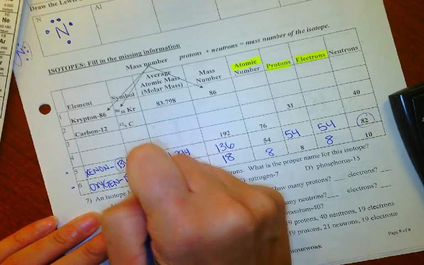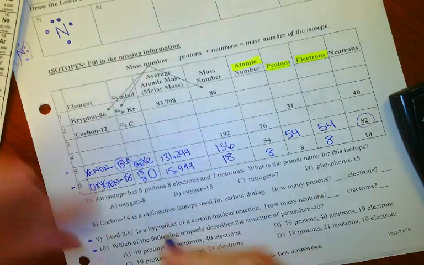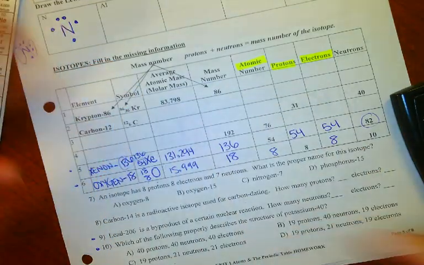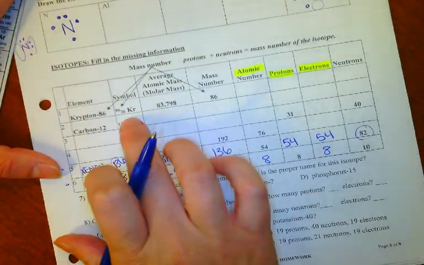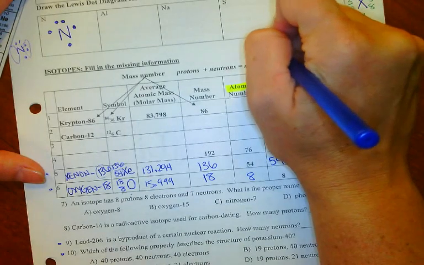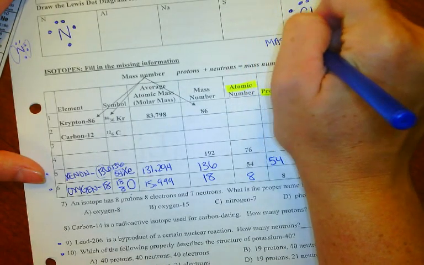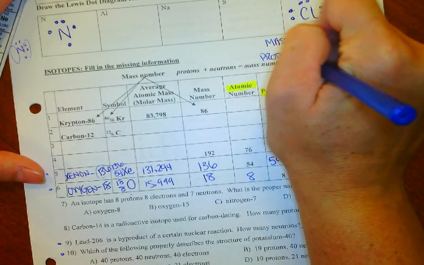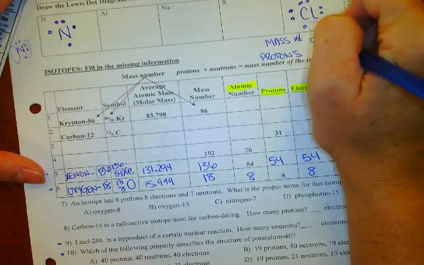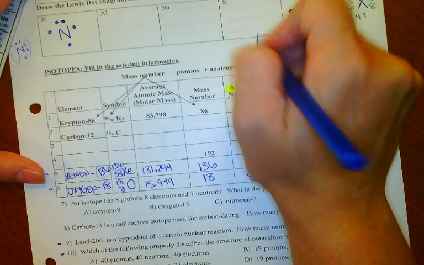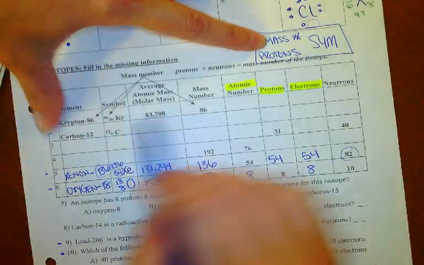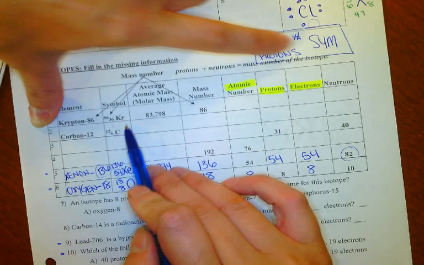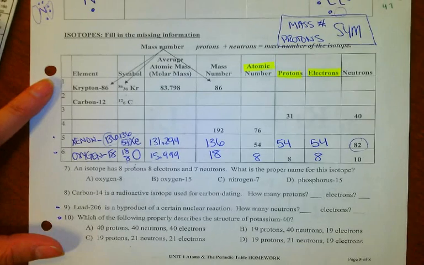Down below would be 8, and then up top would be the mass number 18, which reminds me I forgot that up here. So I'll put 136 on top. Okay, so for this kind of notation, it should be mass number, protons, and then the symbol. So the top number is the mass number, the bottom number is the protons or the atomic number, and then the symbol is there.